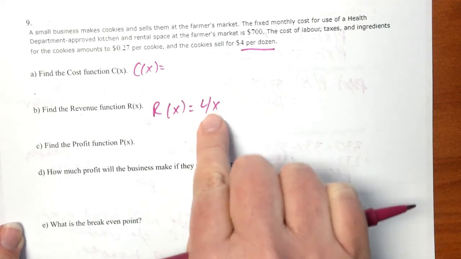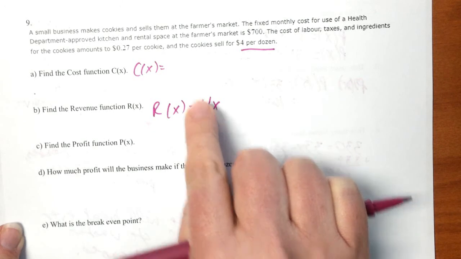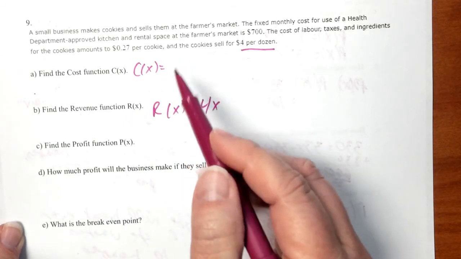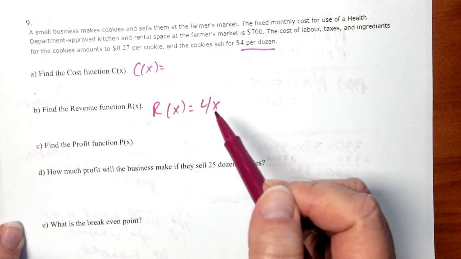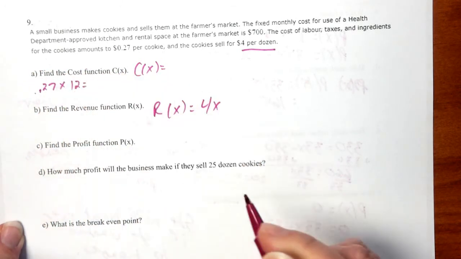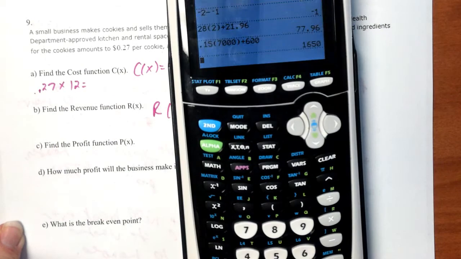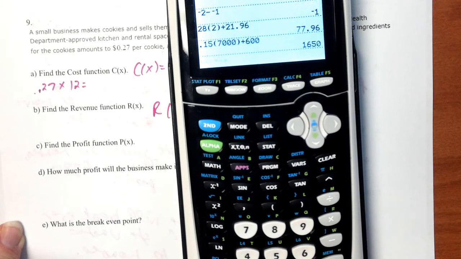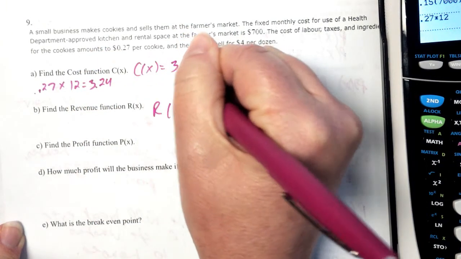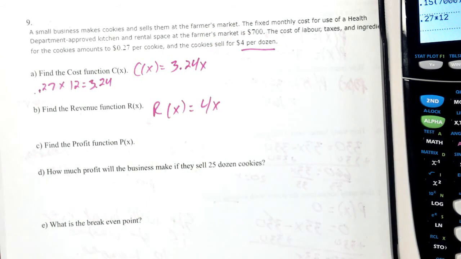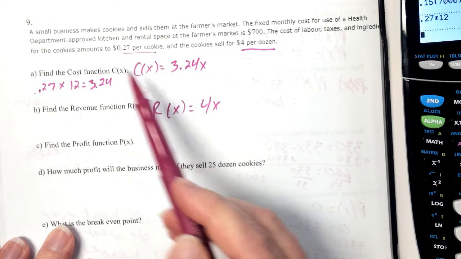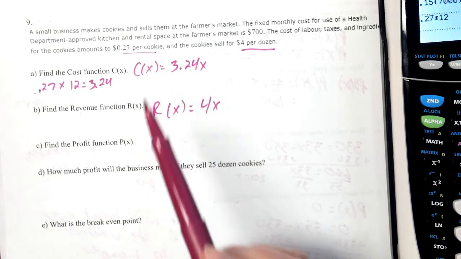But I can't use dozens for X in revenue and single cookies for X in cost. So I'm going to have to make this cost function also be in terms of dozens. So if it's 27 cents per cookie and there's 12 cookies in a dozen, 0.27 times 12 is $3.24. So that means it costs me $3.24 for every dozen cookies I make. Yes, that's 27 cents per cookie, but that means it will be $3.24 for a dozen cookies.